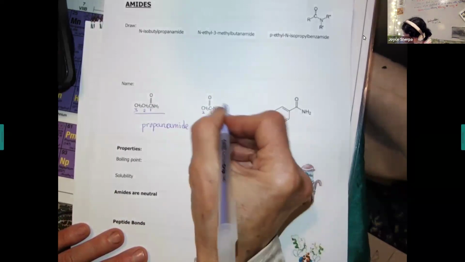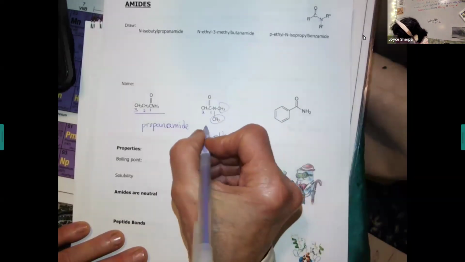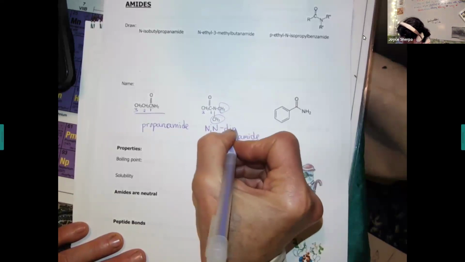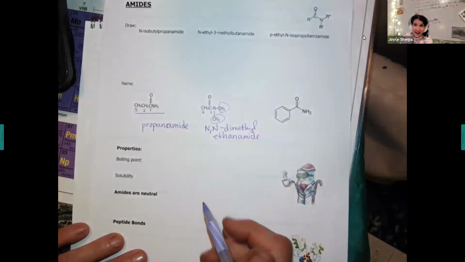Because these are side groups, when the side group is on a carbon, the carbon has numbers, but when it's on the nitrogen, you have to give each of them an N. Both of these are methyl, so N,N-dimethylethanamide. And that's how most of you are going to name it.